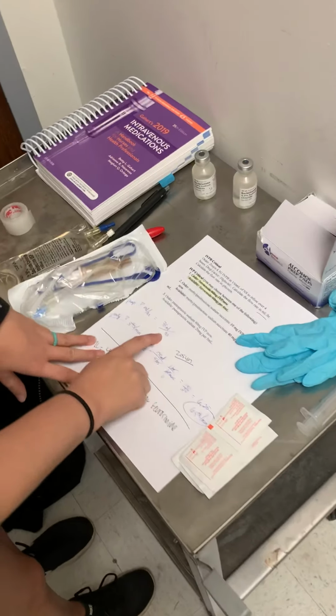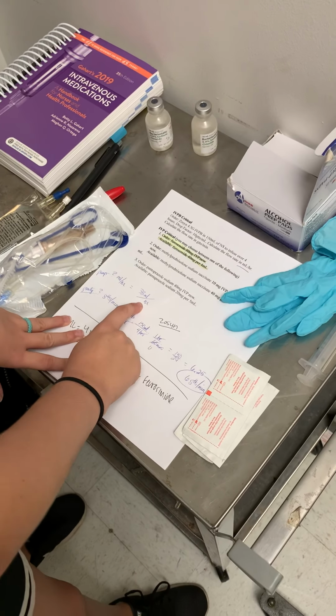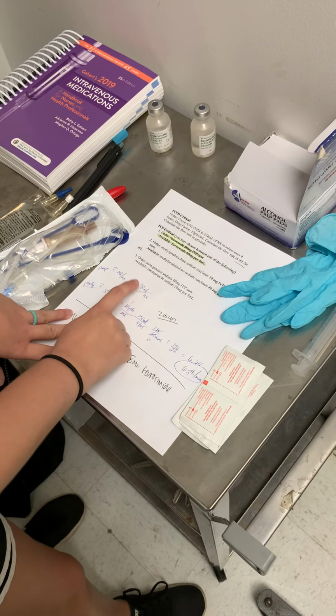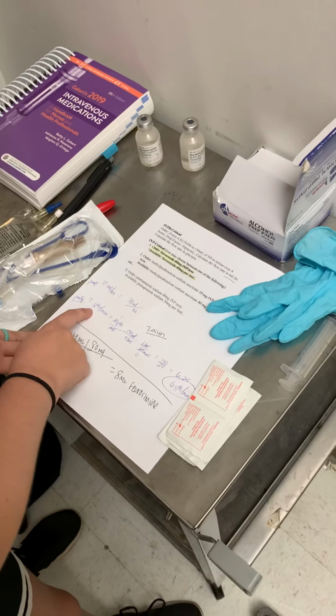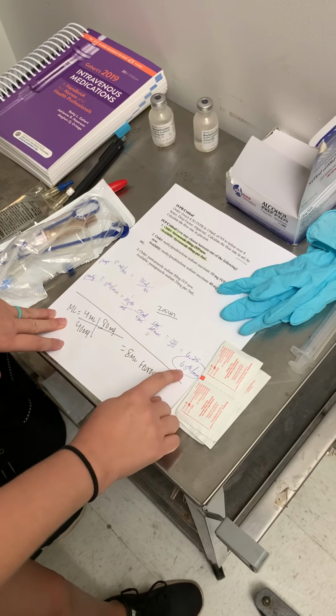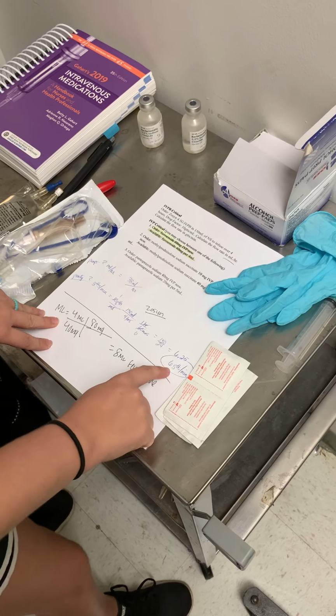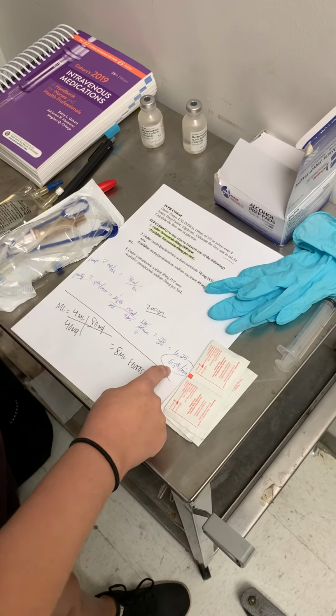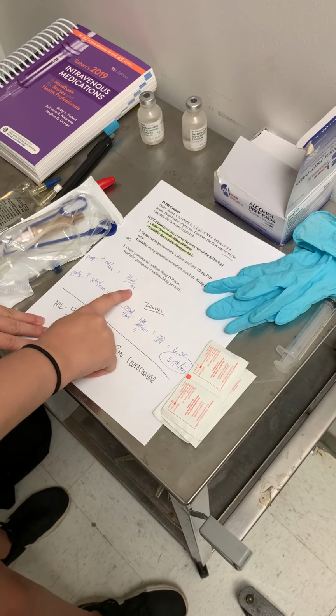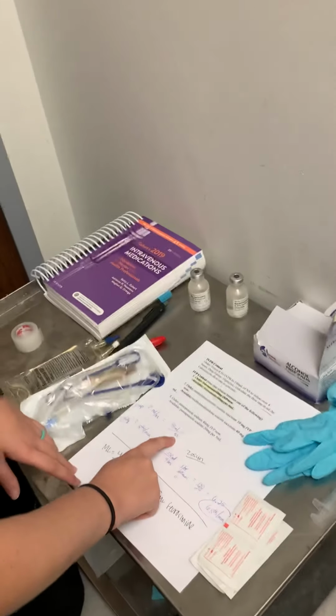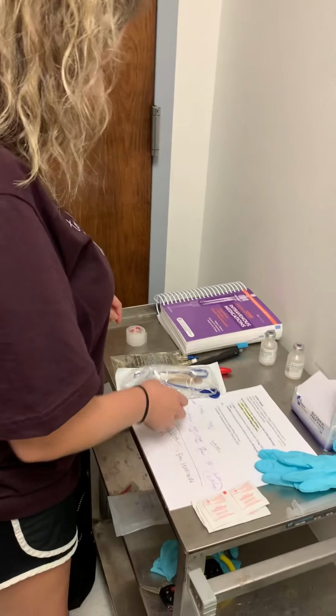So in milliliters per hour, it's going to equal 38 milliliters over an hour. And then for the drops per minute, we have 6 drops, which is what we're going to be using, since we're not using a pump, we are doing gravity. The milliliters per hour is what we would use for a pump. So we're going to use 6 drops per minute.